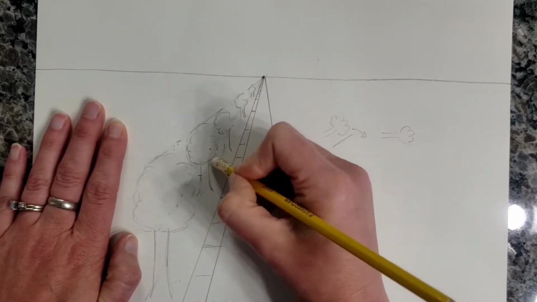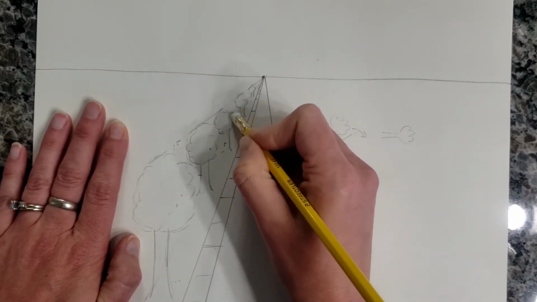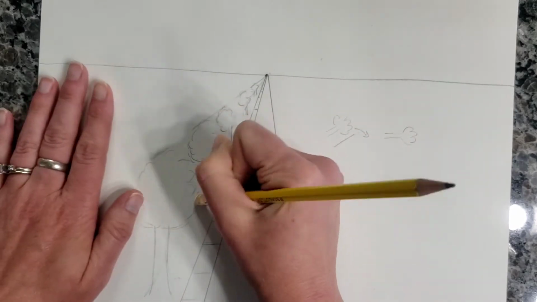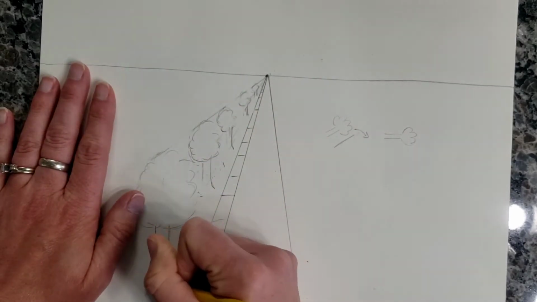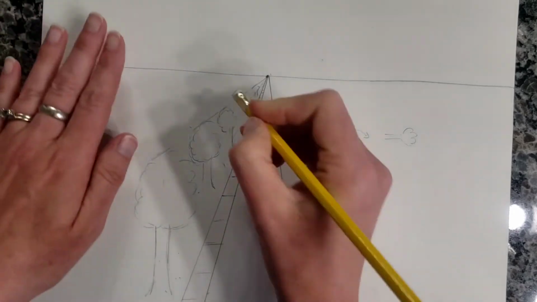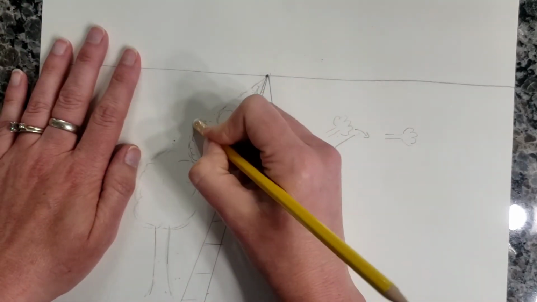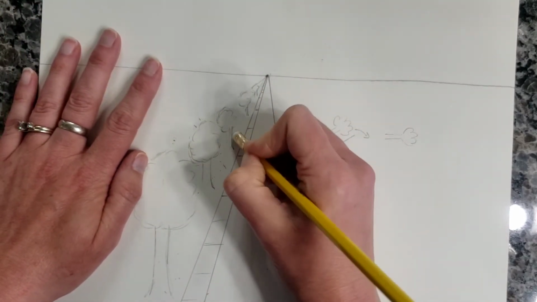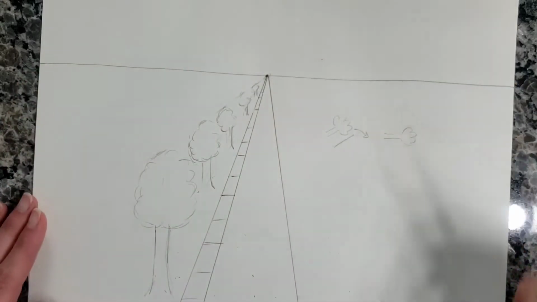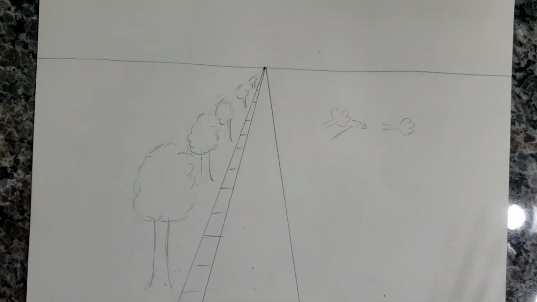The tree in itself, it is organic and it is round. It is not a geometric shape. So that is not something that we would actually take to the vanishing point. But we can take a row of trees to a vanishing point. Okay, so now I have a row.